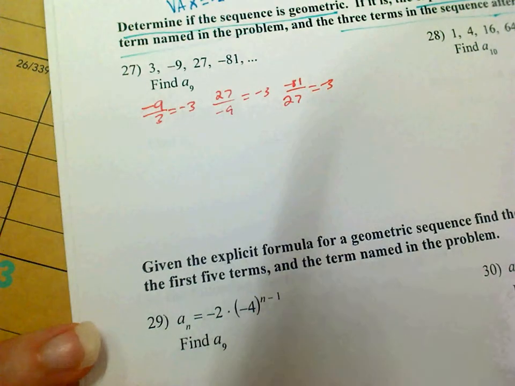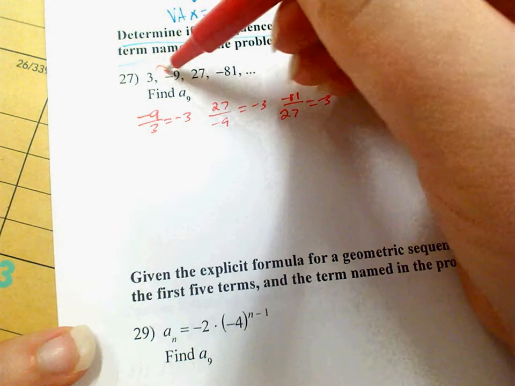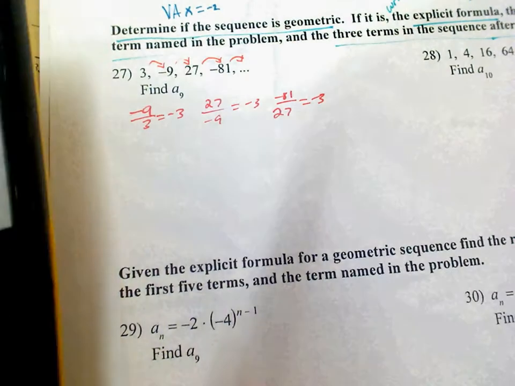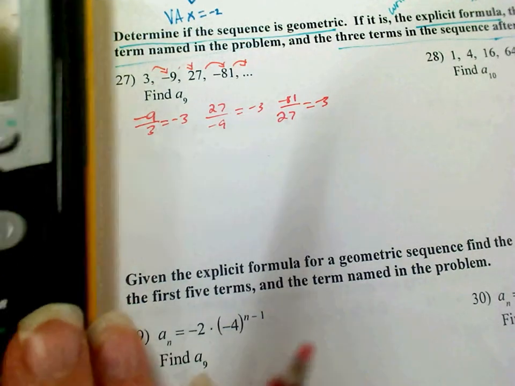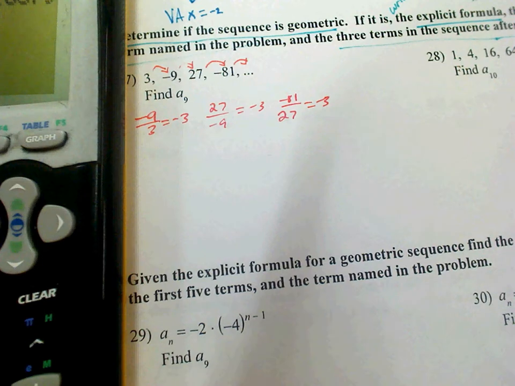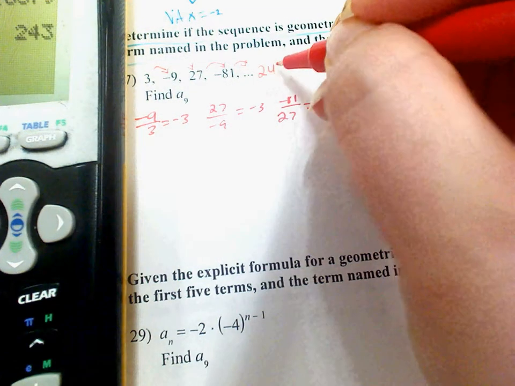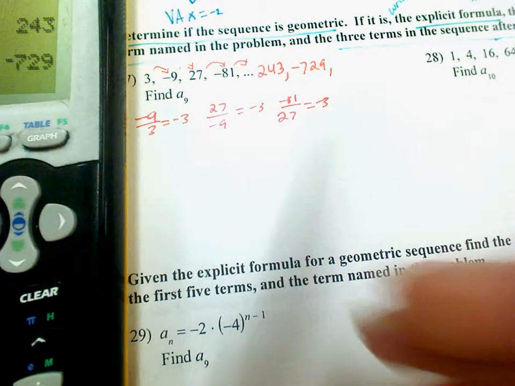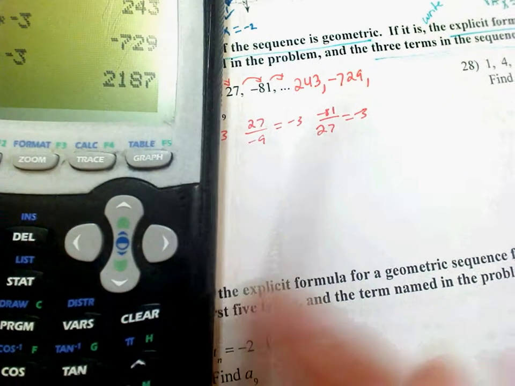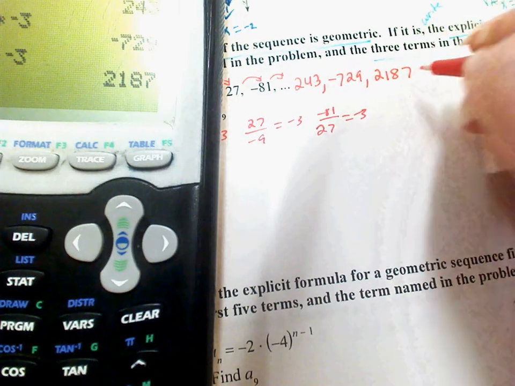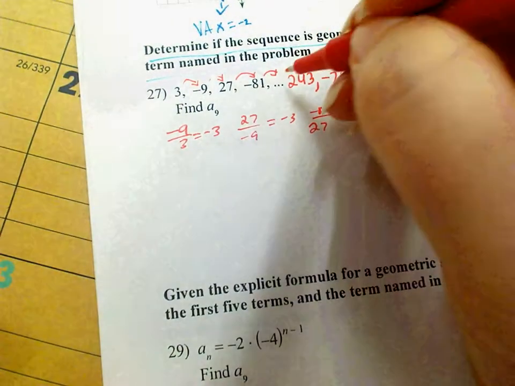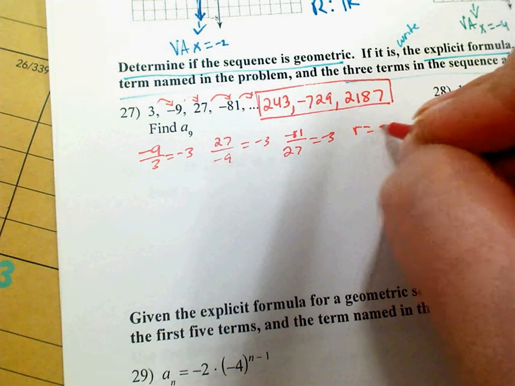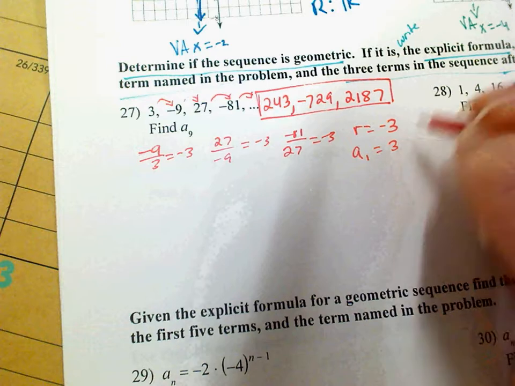So that means every time I go to the right, I multiply by a negative 3. So I'm going to multiply by a negative 3 more times to get the next 3 terms. So negative 81 times a negative 3, and that is 243, times a negative 3, negative 729, and then times a negative 3, it's 2,187. So far I've got part of my answer, the next 3 terms. I know my common ratio is negative 3, and I know my first term is 3. So if I know those things, then I can write both my recursive and explicit formula.